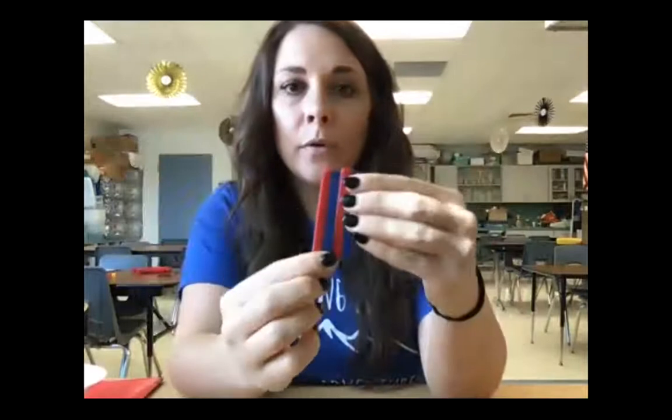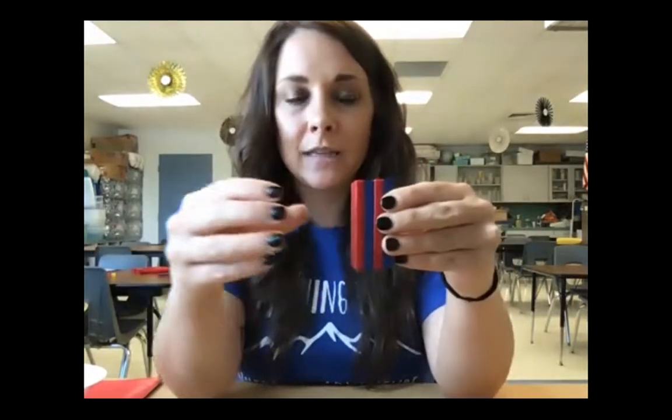The north pole of one magnet and the south pole of another, those are opposites, north and south, those will be attracted towards each other. They will pull towards each other. Do you see how I have a blue and a red? Those are opposites. So look, they're pulled towards each other. They attract each other, okay? So opposites attract, but like sides repel. That means they push against each other.